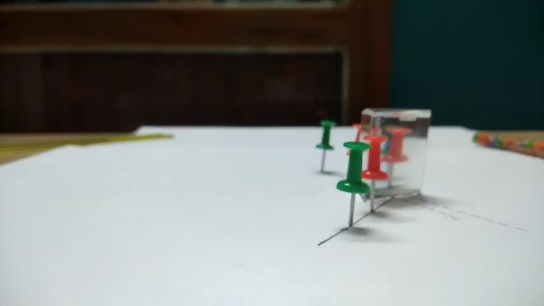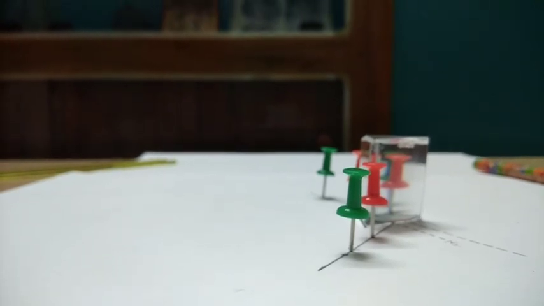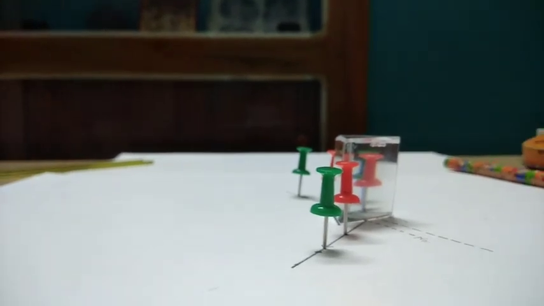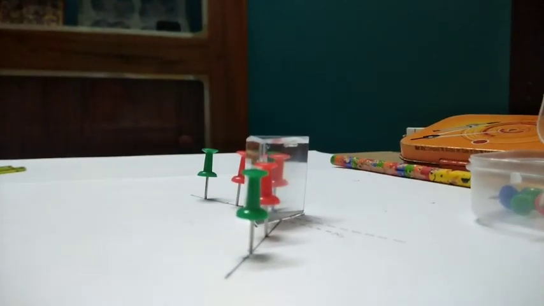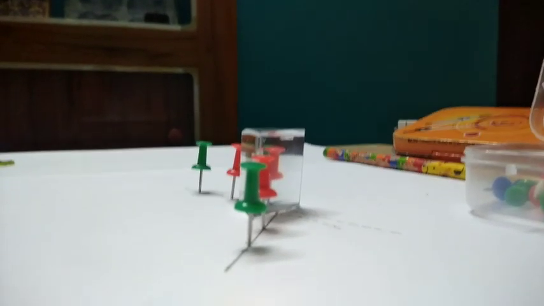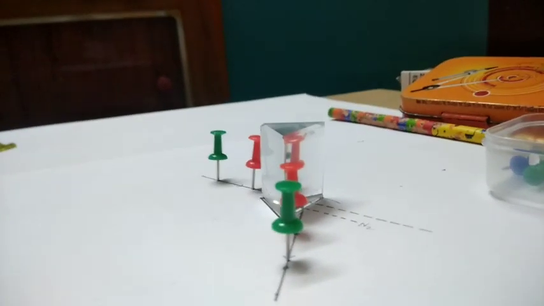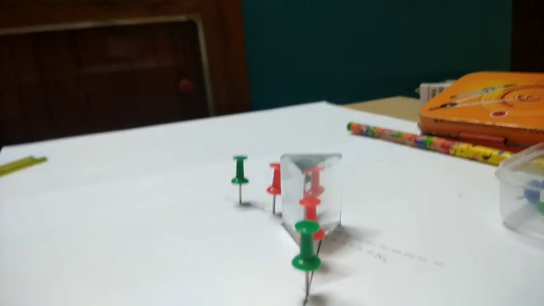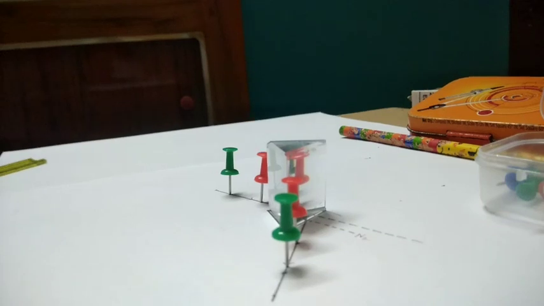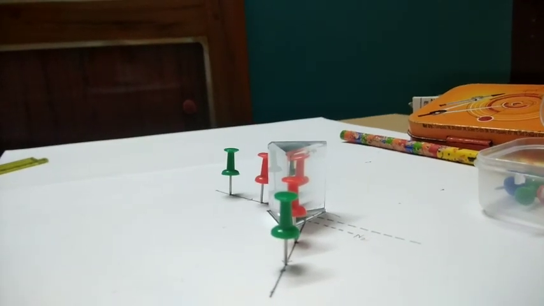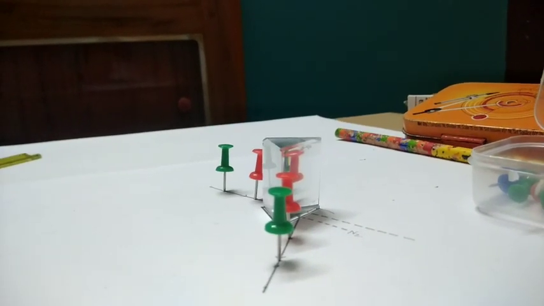Now you see here, all four pins, one green, red, red and green, appear to be in a straight line. Here you see, or you can see in this way also, that all the four pins appear to be in a straight line.